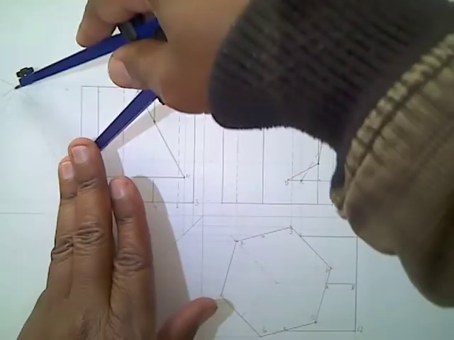And then these are the true lengths. 1, 2, 3. Where did I start? I started here. D3. 1, 2, 3. 3 will be here.